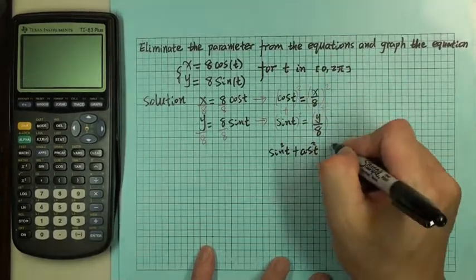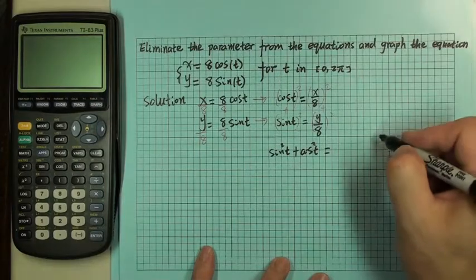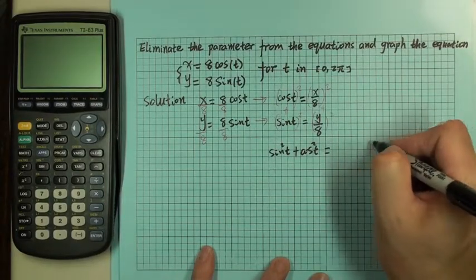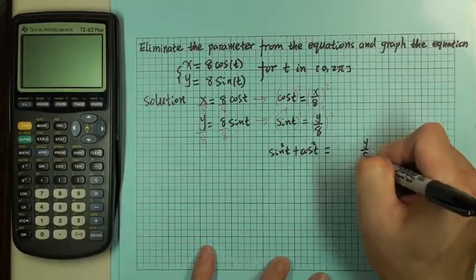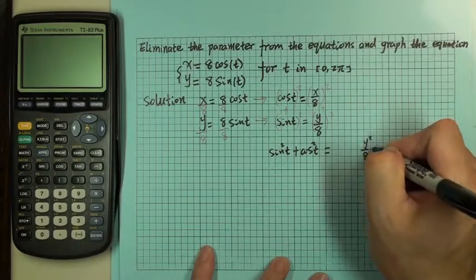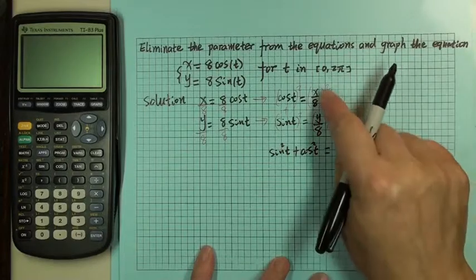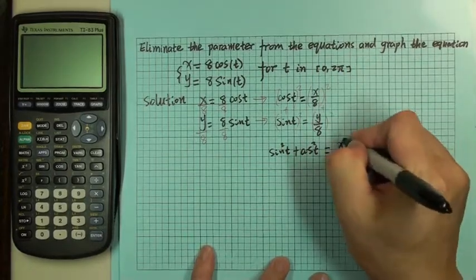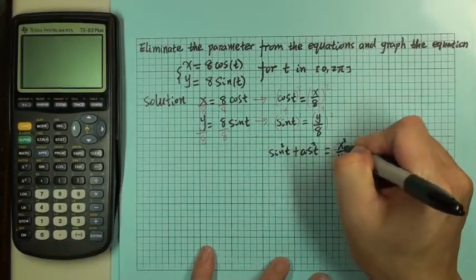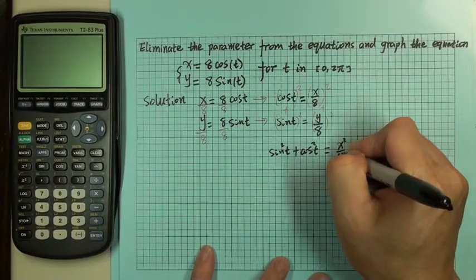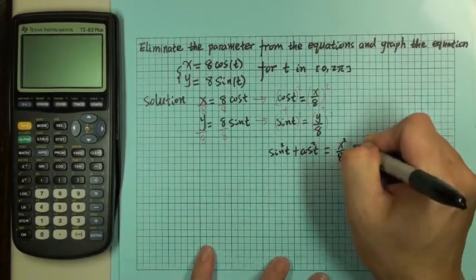On the right hand side, you then have y squared over 8 squared, and x squared over 8 squared.